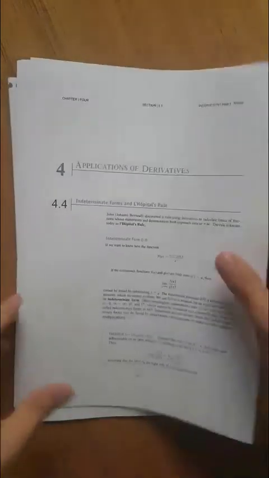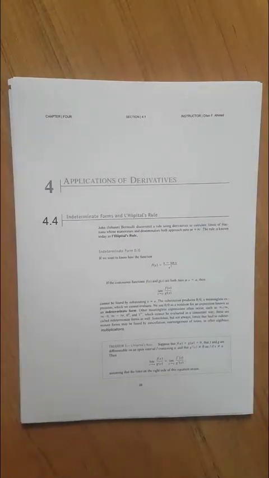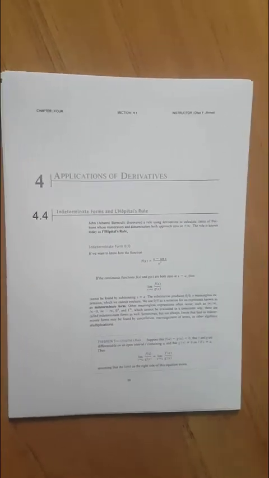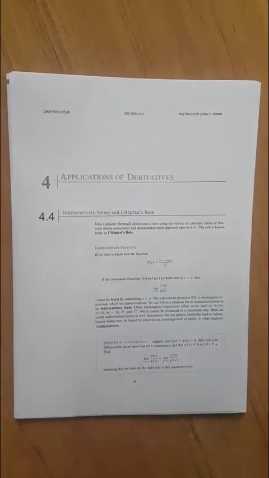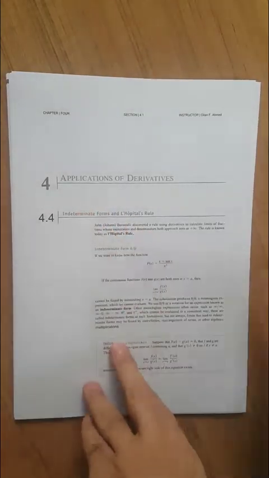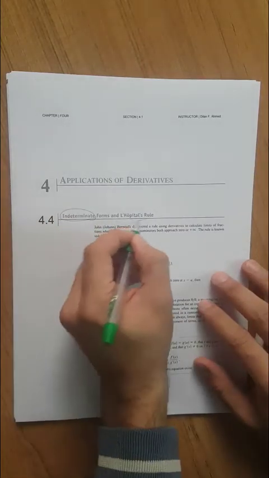So in this section we are going to talk about 4.4. It's about L'Hopital's rule and indeterminate forms in general, so that we will use L'Hopital's rule for it.